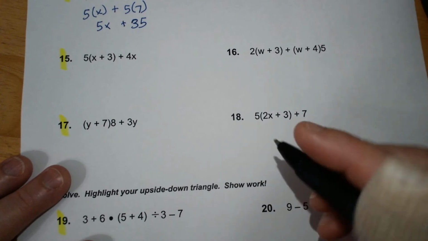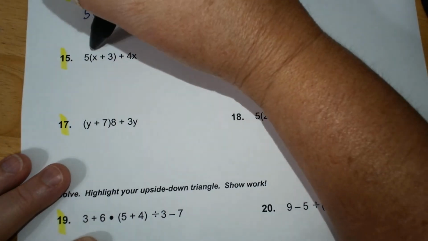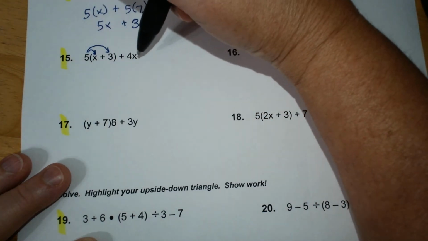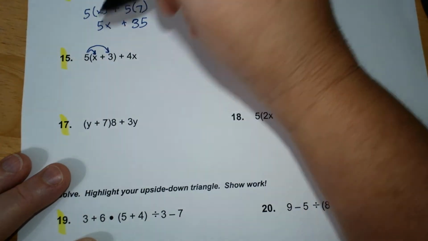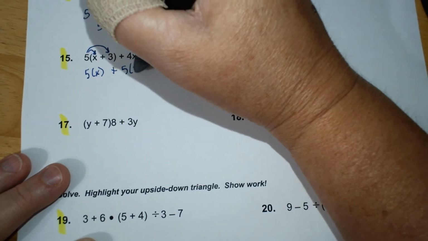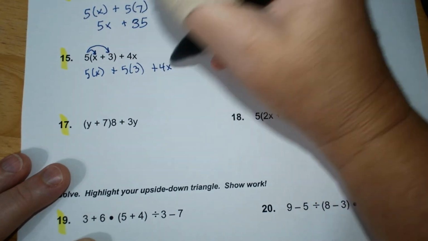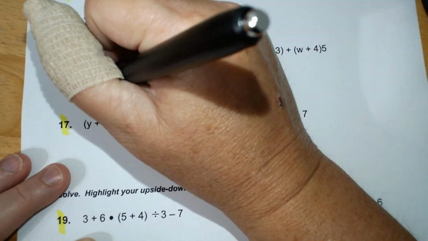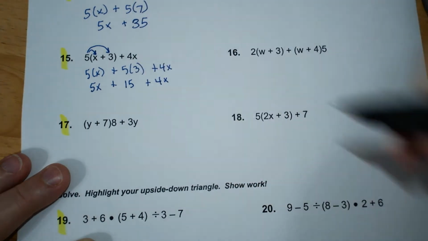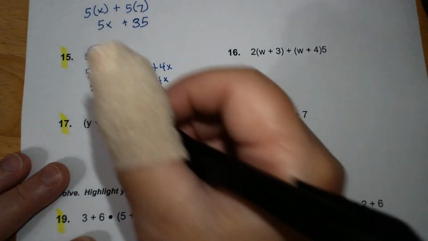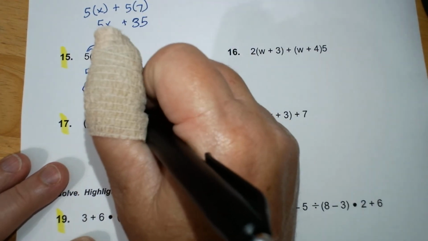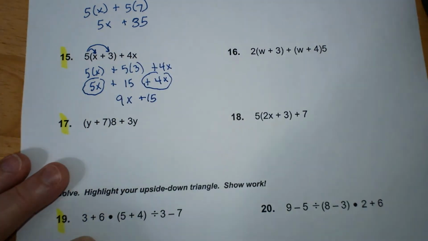15 is a distributive property, and then with a 4x outside. So the 5 is going to visit the x, the 5 is going to visit the 3, and then you are going to have a 4x to do something with. 5 goes visits x, 5 goes visits 3, and you have a 4x that hangs out. This is 5x, 5 times 3 is 15, plus 4x. I look if I can combine anything. I combine the 5x and the positive 4x to do 9x plus 15.